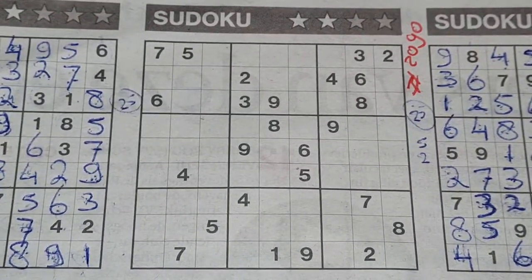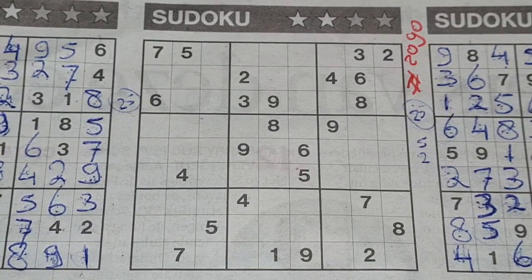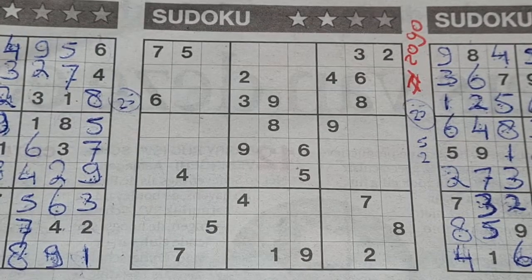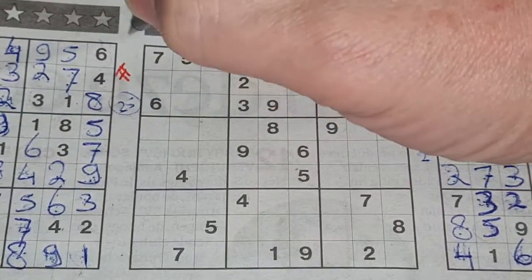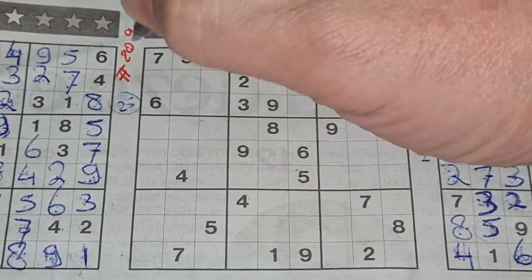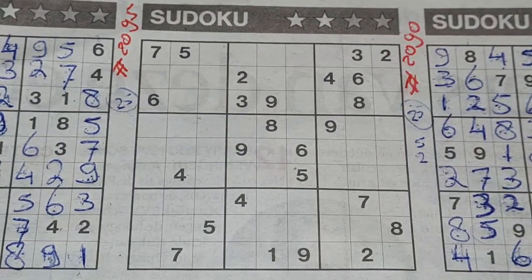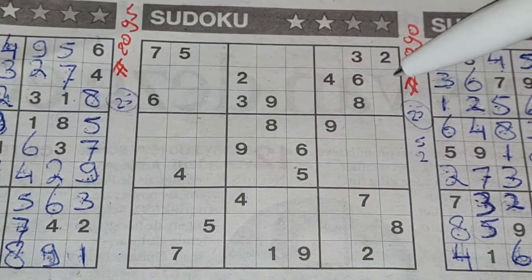And there are three Sudokus left. A Sudoku with 2 stars, a tectonic, and a binary. And the second Sudoku will be number 2095. All right, so let's get started.